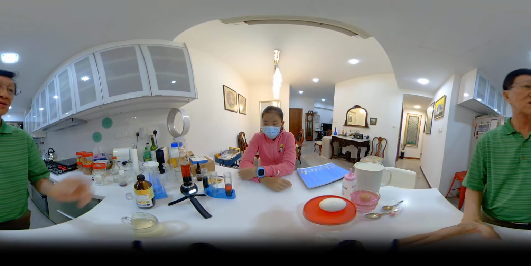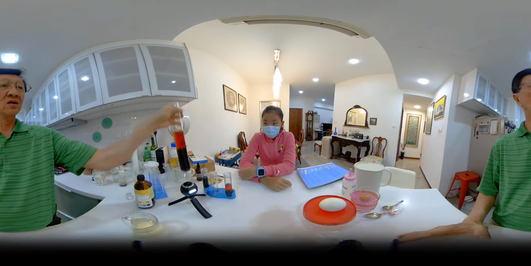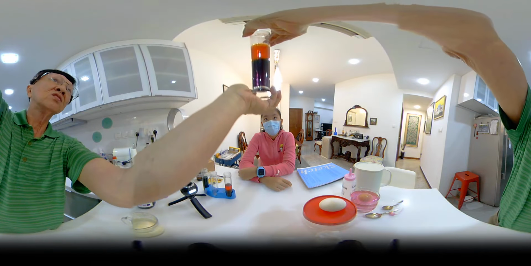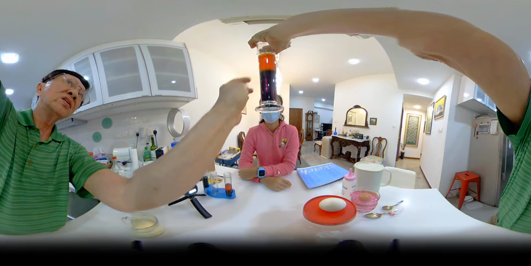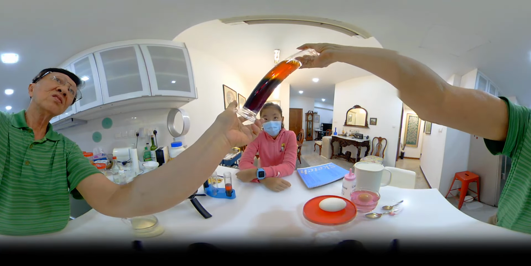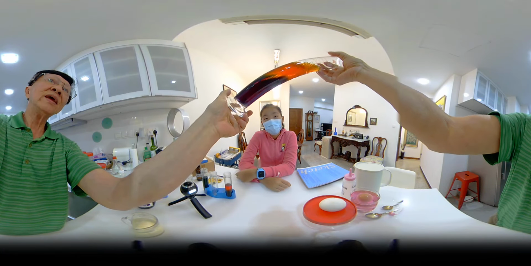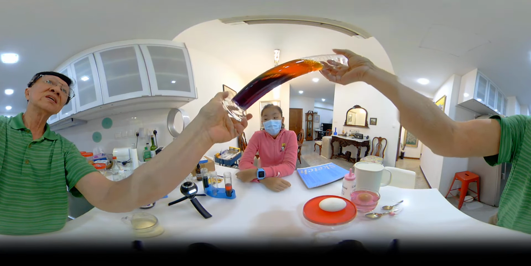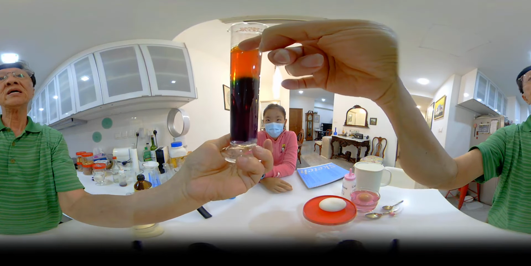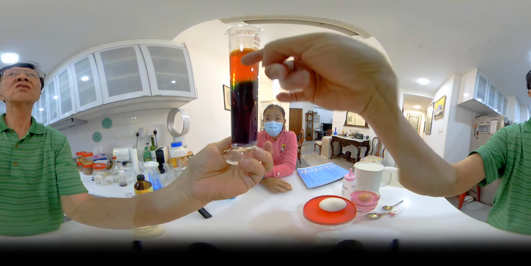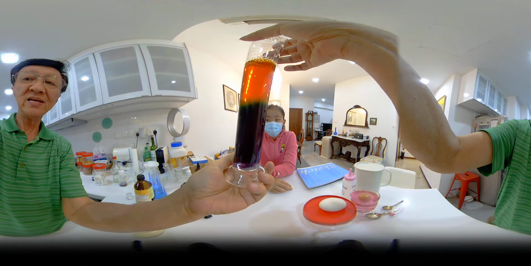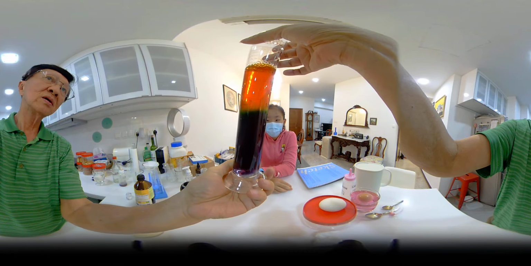And now let's go back to our this. Can you see a little bit of yellow between the green and the red? Now what is actually happening here is the red portion means that there are a lot of hydrogen ions, and hydrogen ion tastes sour.